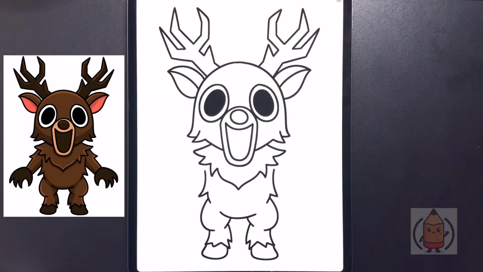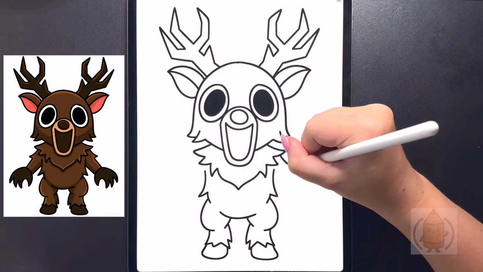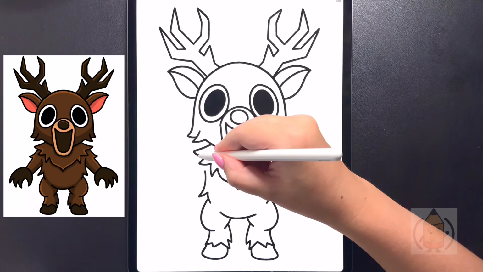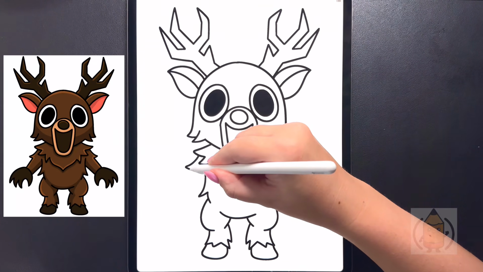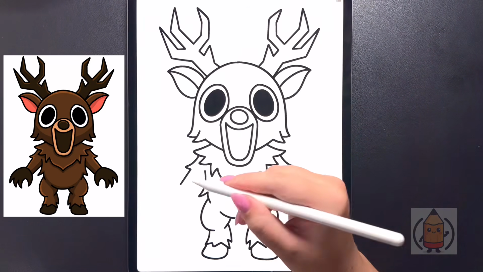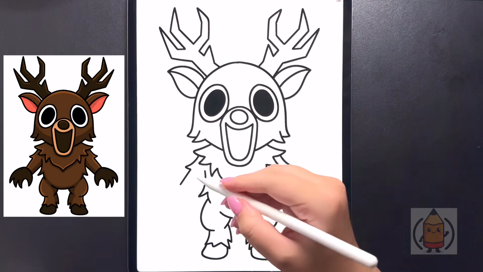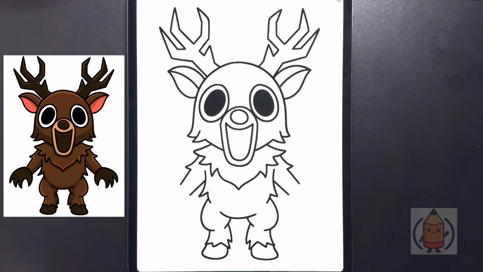Lastly, we're just going to draw in our arms now. So we're going to curve this line out and then back in on the side. And then now let's draw in a diagonal line coming across. And we'll do the same as we move down on the bottom, just ending that at the same height.